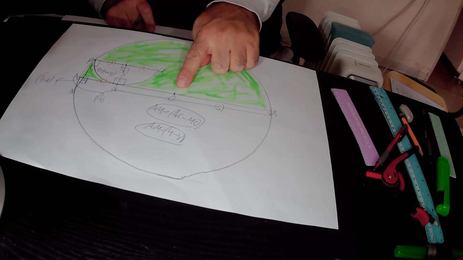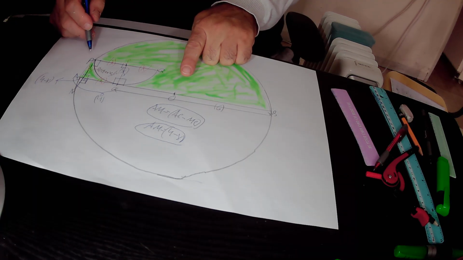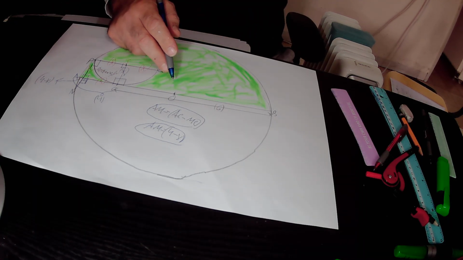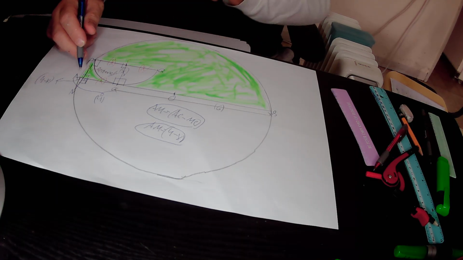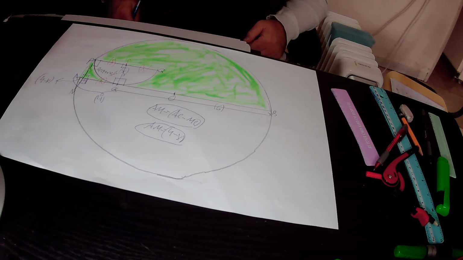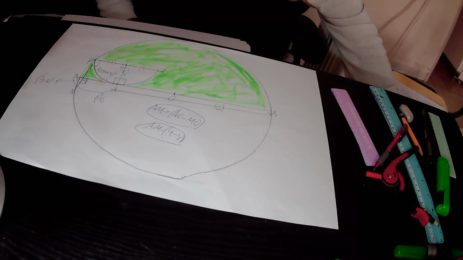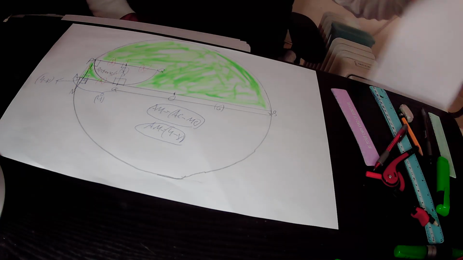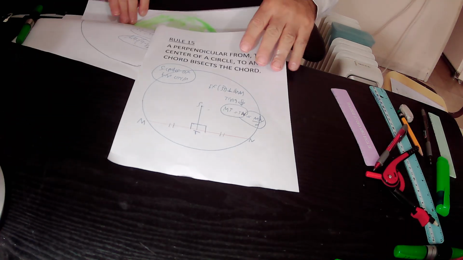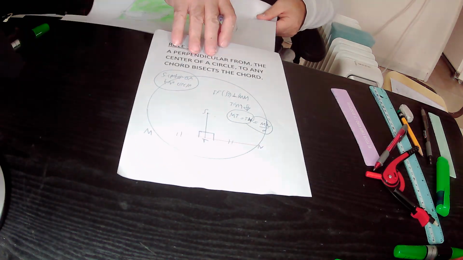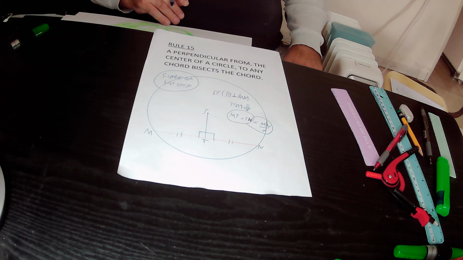Point O is the center of this big circle. From point O, we have perpendicular OM on chord PN. Again, from point O, the center of this big circle, we have perpendicular OM on chord PN. So here we can implement rule 15. According to rule 15, a perpendicular from the center of a circle to any chord bisects the chord.